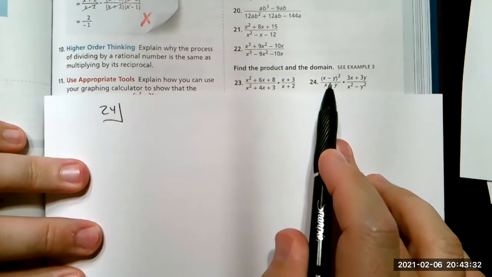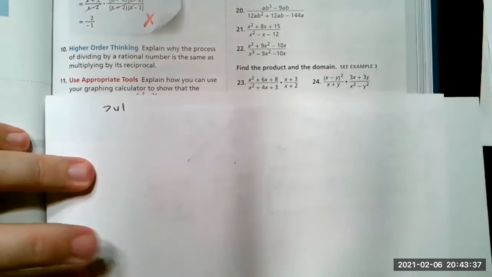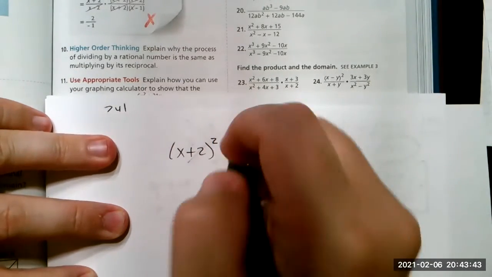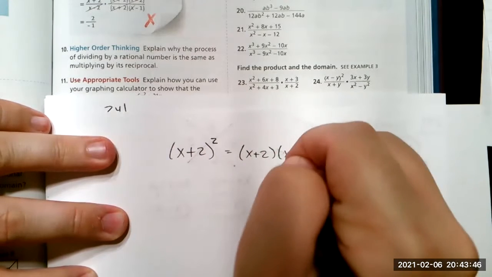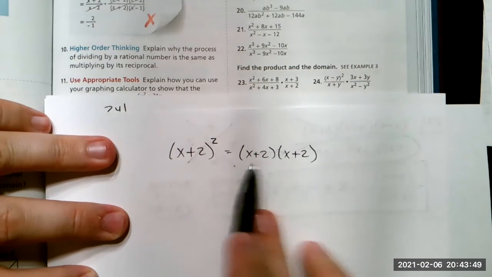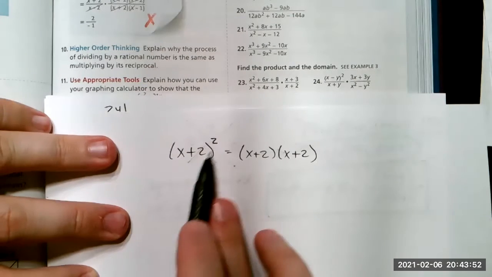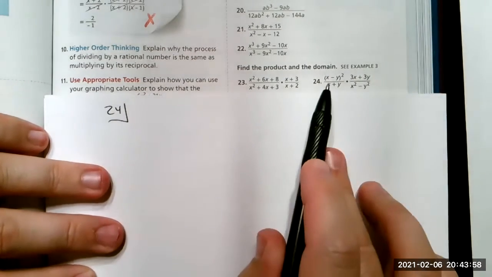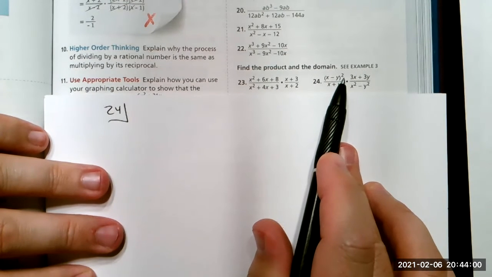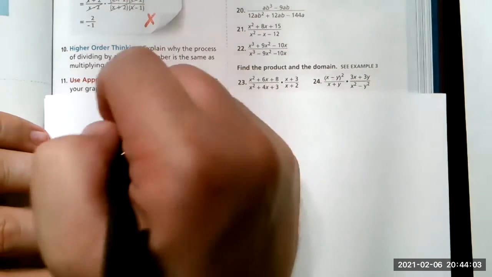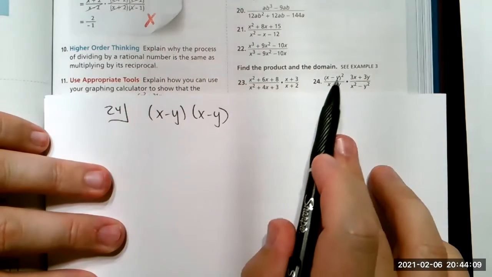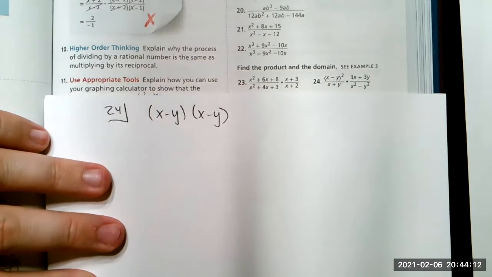This is already factored, right? Remember, if I say something like x plus 2 squared, that's the same thing as just saying x plus 2 times x plus 2. There's two of these being multiplied, so I can write it a little bit cleaner as x plus 2 squared. Same thing's happening here. This is x minus y squared. So you can write it like that. I'm going to go ahead and break it up just to explain things a little bit more. But x minus y times x minus y. There's two of those being multiplied.